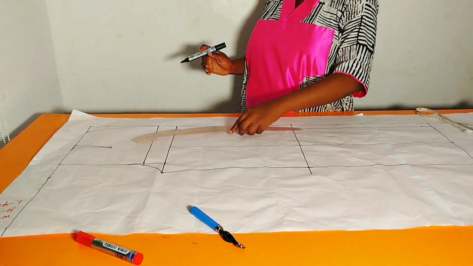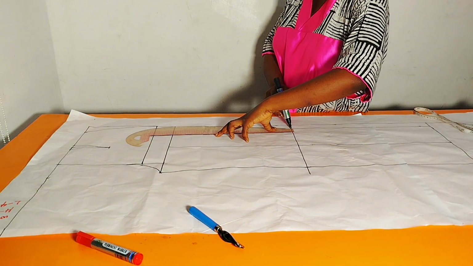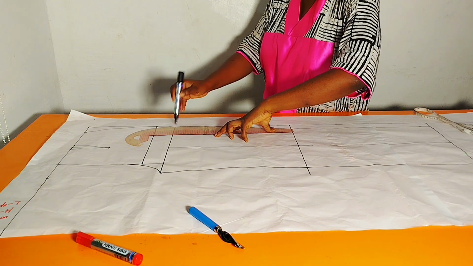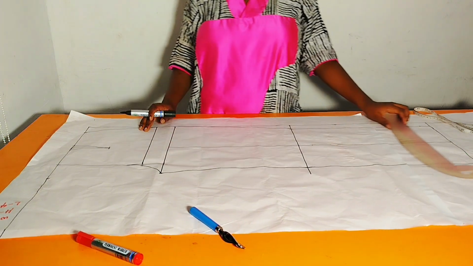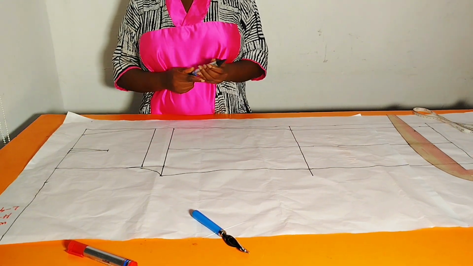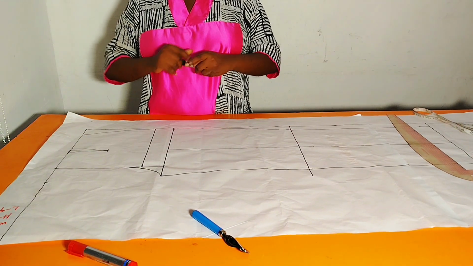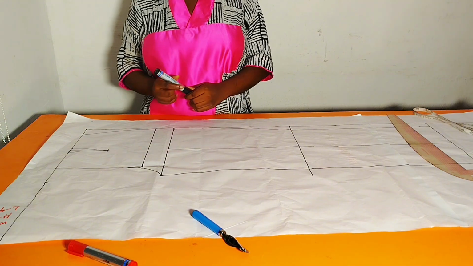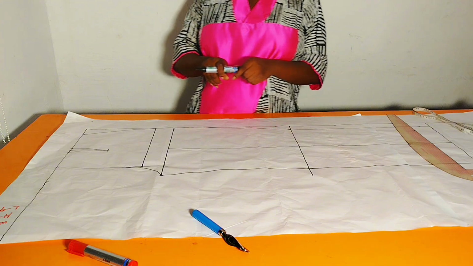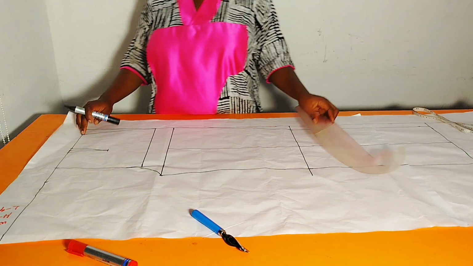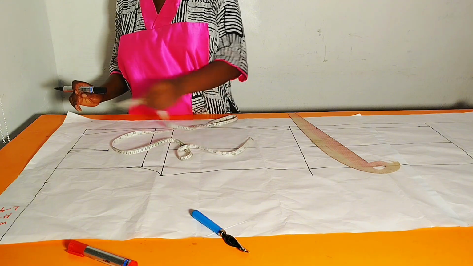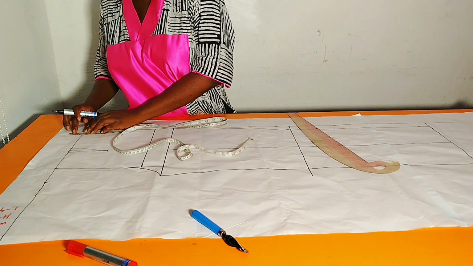So that's it. This one also you connect it. So this is our front pattern. So for the back pattern, this is our front trouser pattern. But for the front pattern, we'll come up by half an inch at the side. By half an inch at the side.